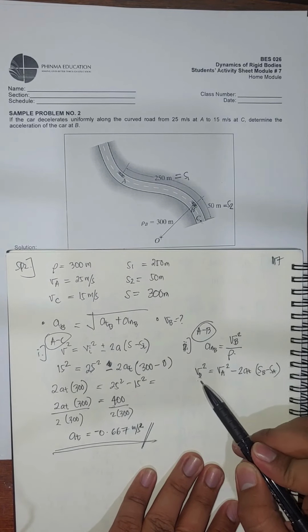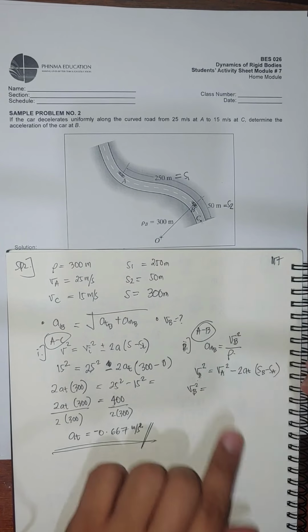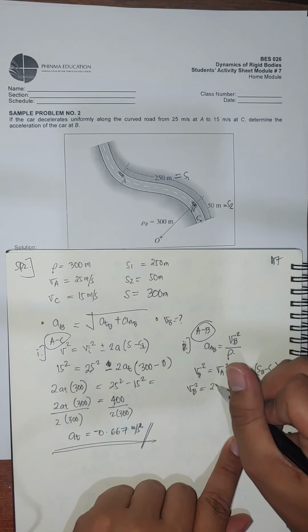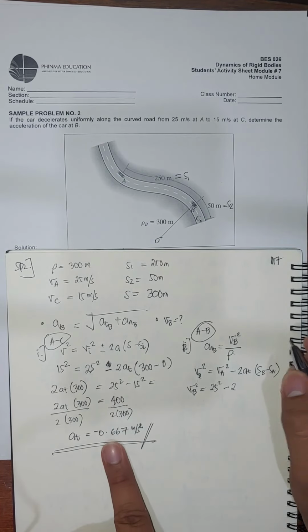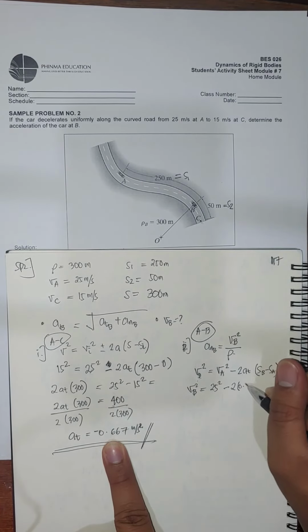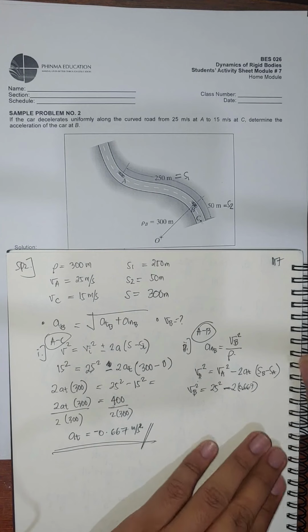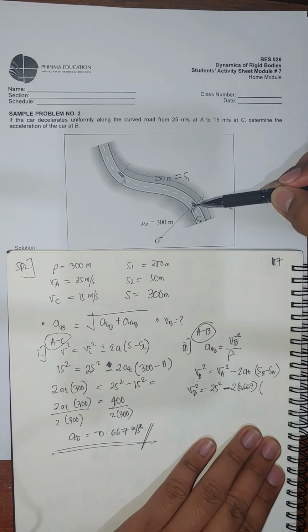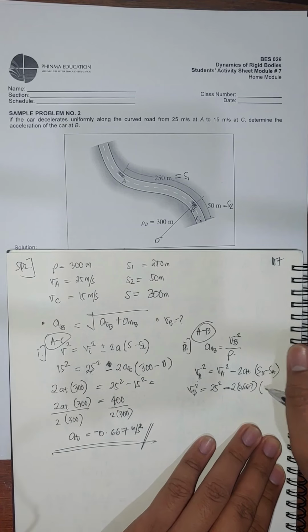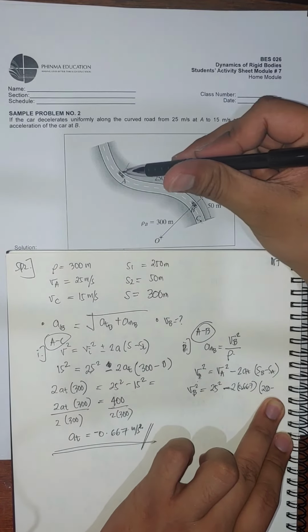Okay, so the velocity at B is unknown, V_B squared. The velocity at A is 25, so 25 squared minus 2 times the tangential acceleration we already have, 0.667. There is no negative sign here because we already applied it, minus because it is decelerating. The position at B, from A to B, the distance is 250 meters. The position at A is 0.